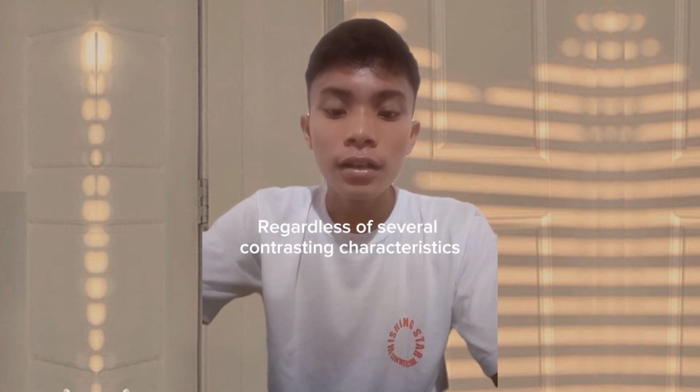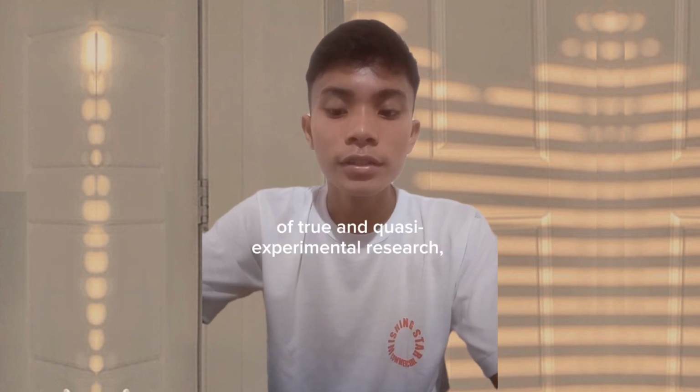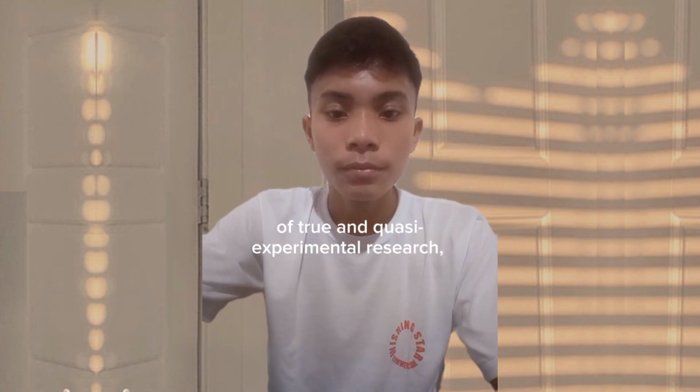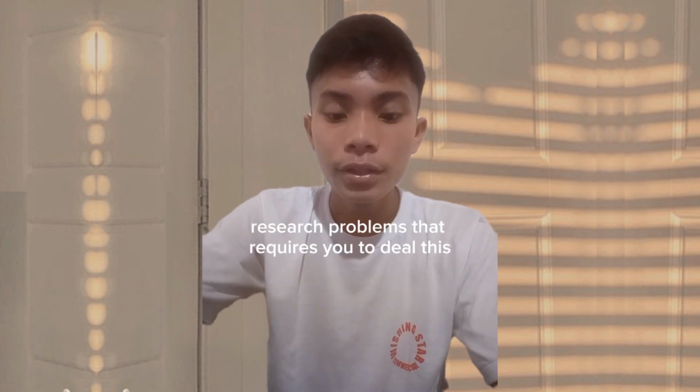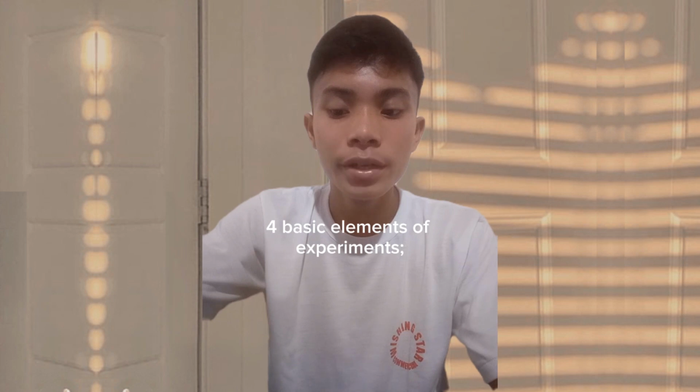Regardless of several contrasting characteristics of true and quasi-experimental research, both tackle research problems that require you to deal with these four basic elements.